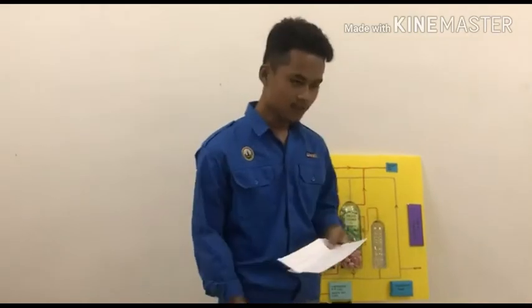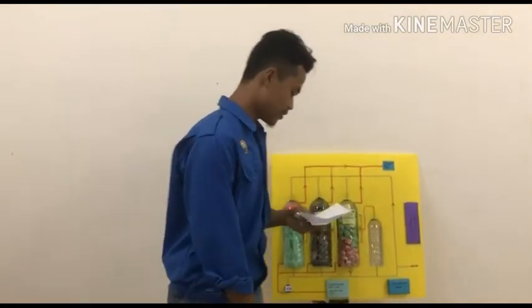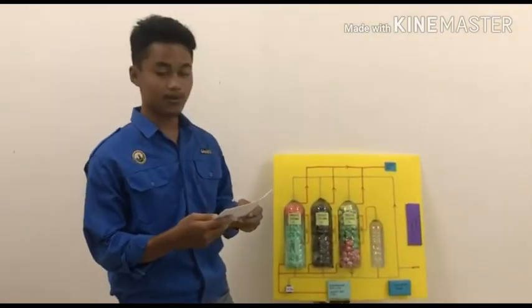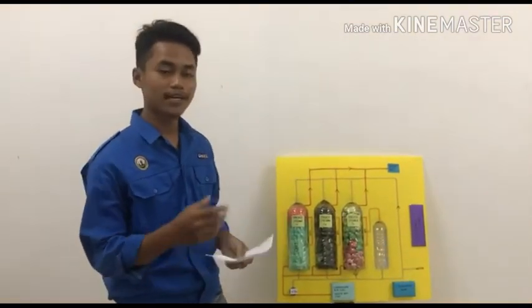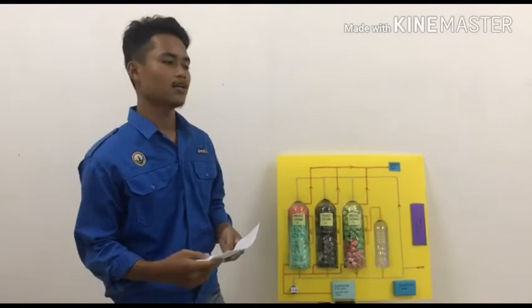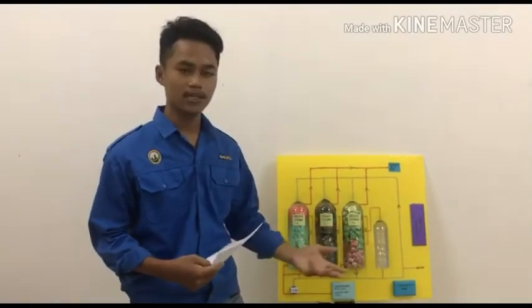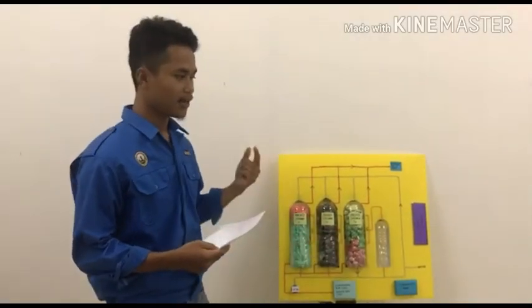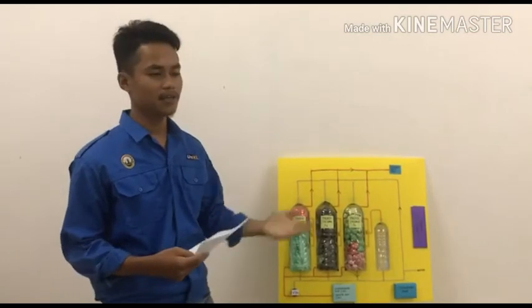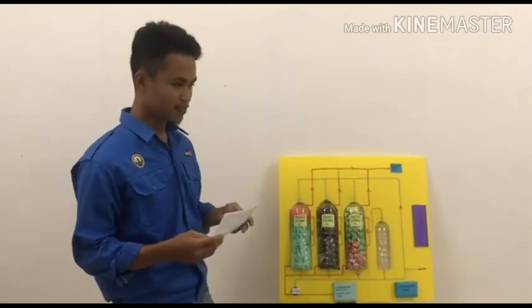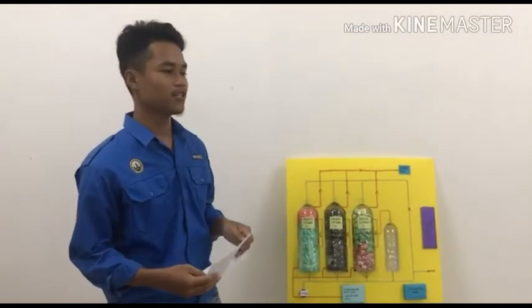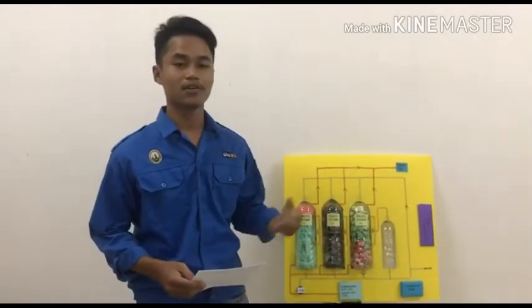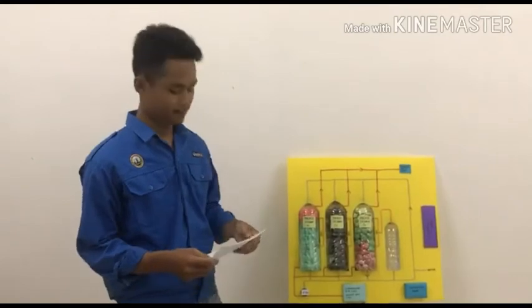For a good solvent, it needs to have high solubility because it will increase the rate of absorption between the gas and the liquid. The liquid can be water, hydrocarbon oil, or others. Especially, you need to have low cost, inexpensive, because it will help to increase the production of any industry.